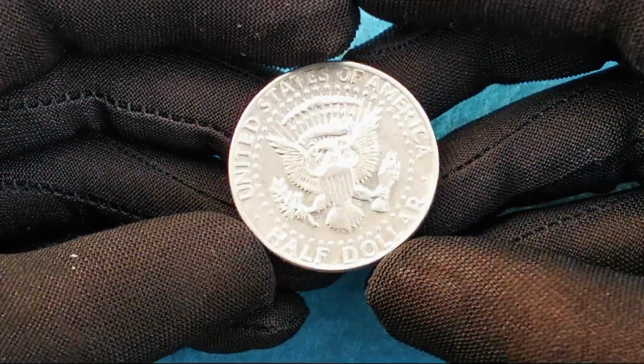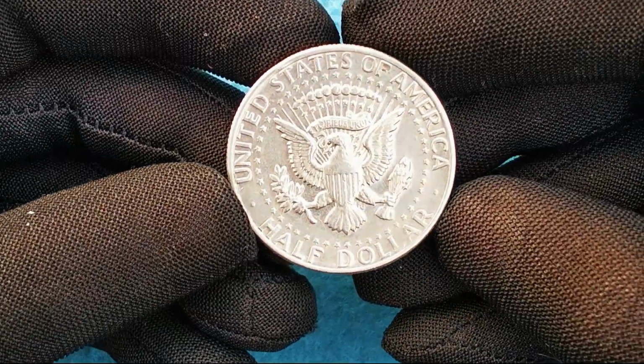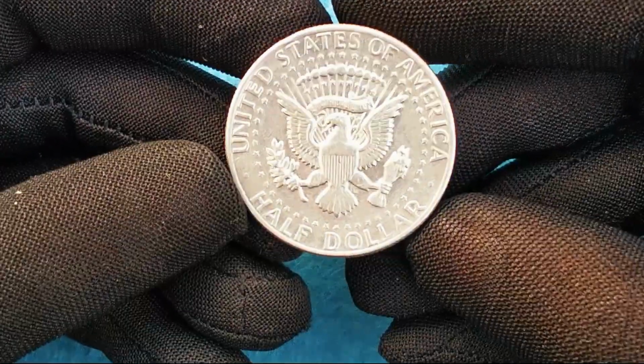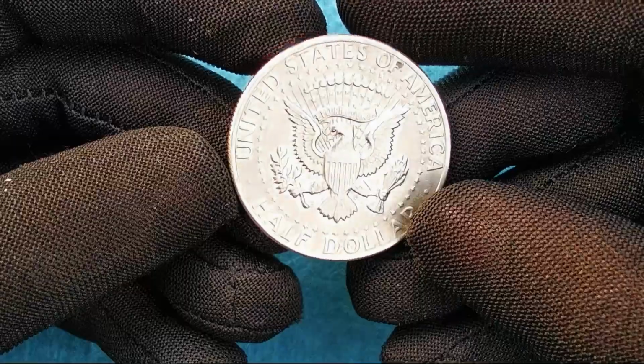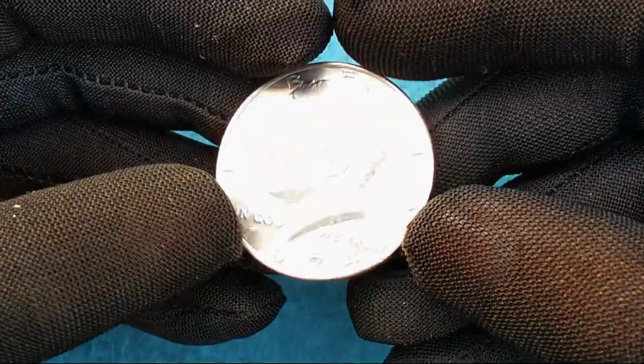One of the most famous varieties of the 1974 Kennedy half dollar is the 1974-D double die obverse, DDO. This error is characterized by noticeable doubling on the words "In God We Trust" and "Liberty," making it highly sought after by collectors.